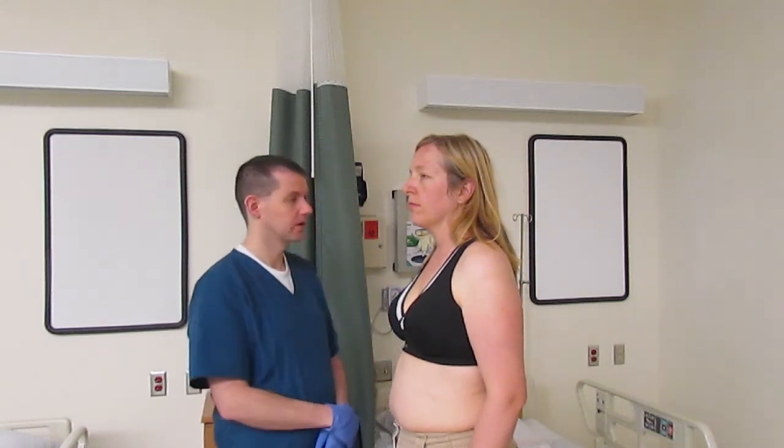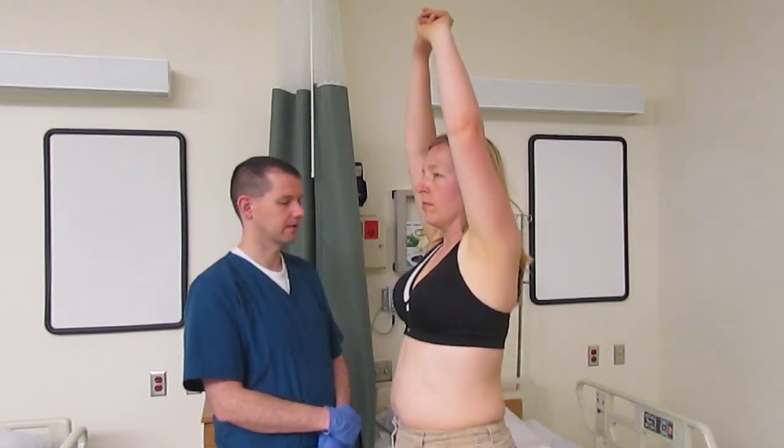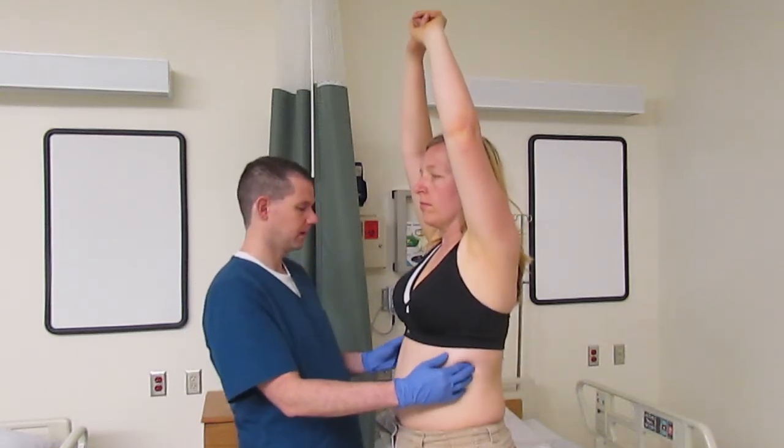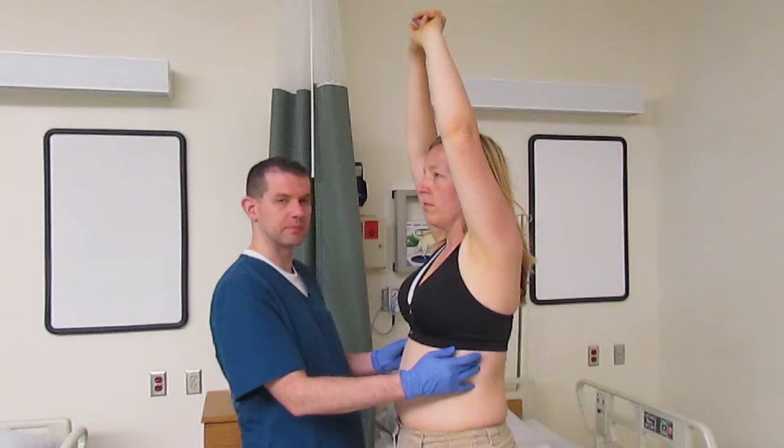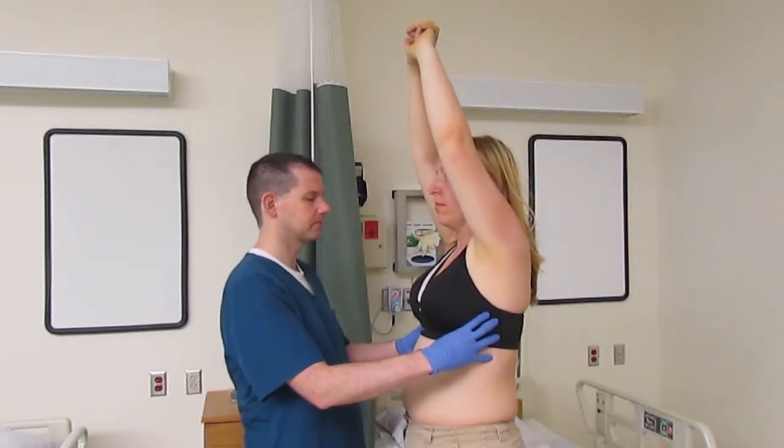Next, we need to palpate the anterior and posterior chest wall for any lesions, tenderness, or masses. To do this, we'll have the patient raise her arms. And you can feel the intercostal space between each rib as you palpate.